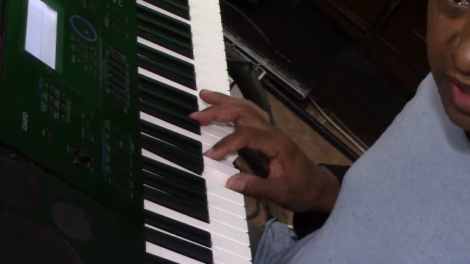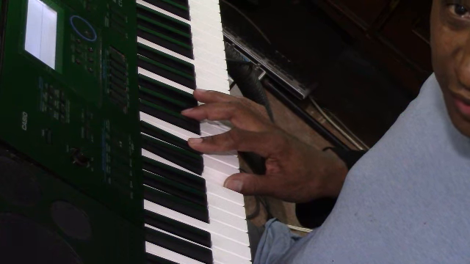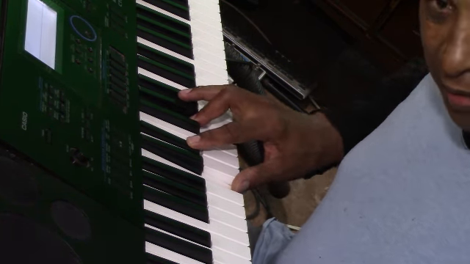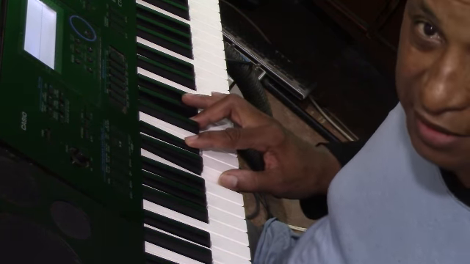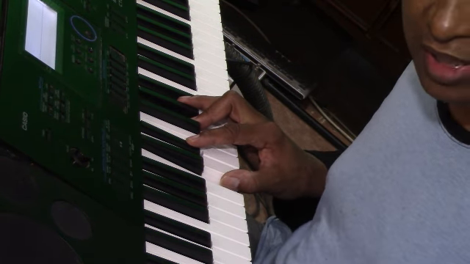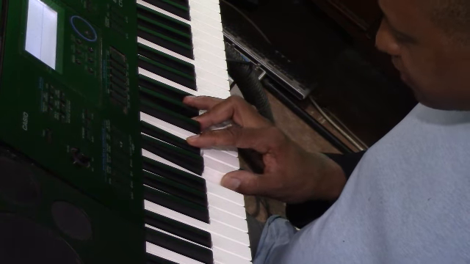So 1, 3, 5. 1, flat 3, 5, that's minor, okay? And I think that might be enough to take in at this time. But I'll keep the camera rolling and keep talking about this now.